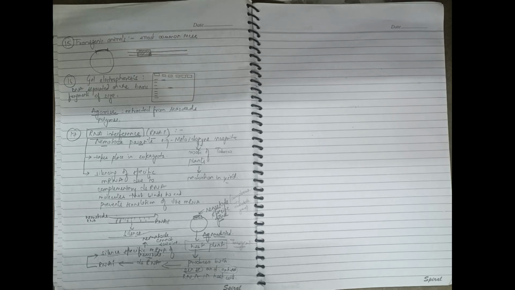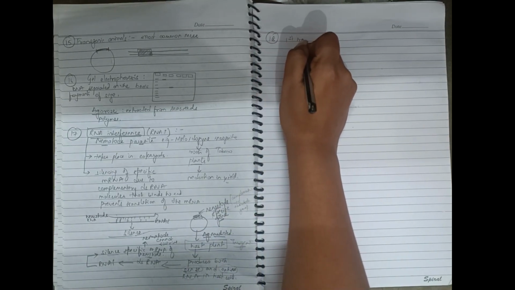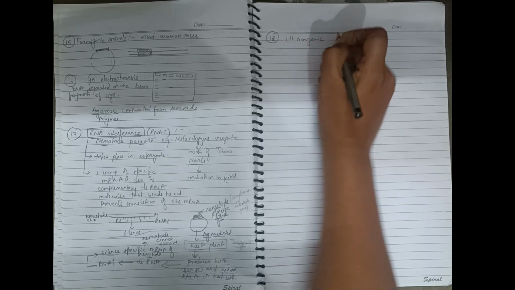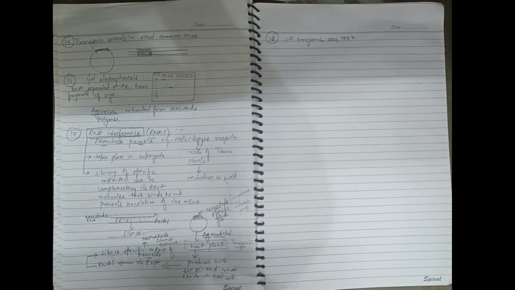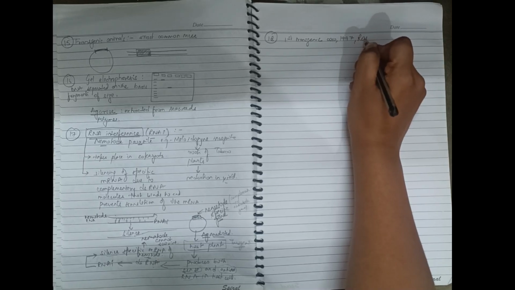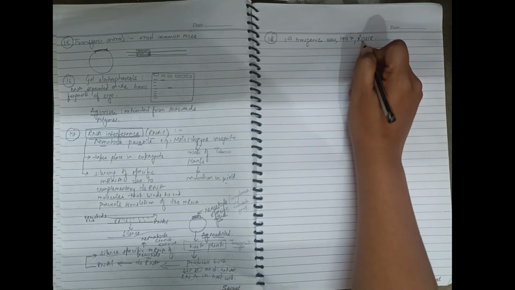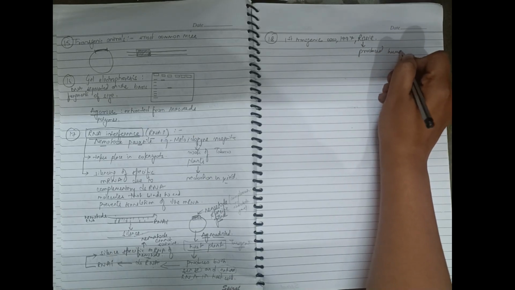So another question is, first transgenic cow, Rosie. So what was the first transgenic cow? The first transgenic cow was introduced in 1997. Its name was Rosie. Okay, what did it produce? It produced human protein enriched milk.